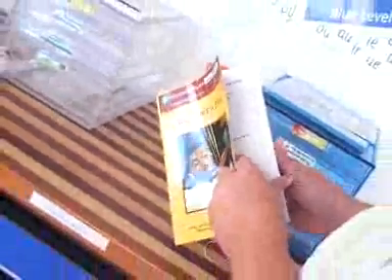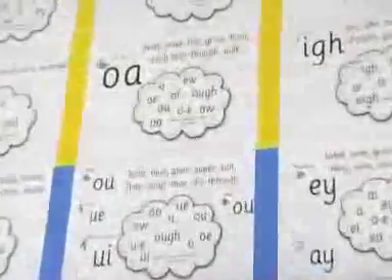Did you draw that? No, not that good. Oh look, it's giving you the O's just there with the OA. How many other O's are there? Let's have a look at the cloud. How many pictures of O are there? Can you see the OA with the boat?